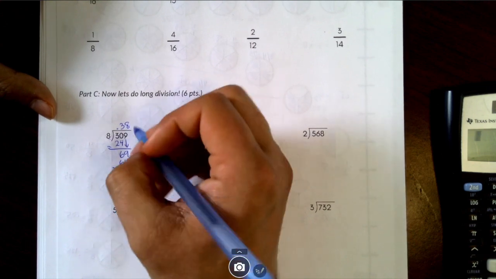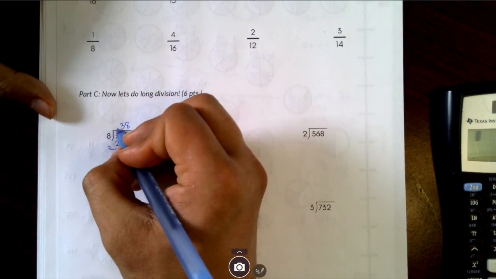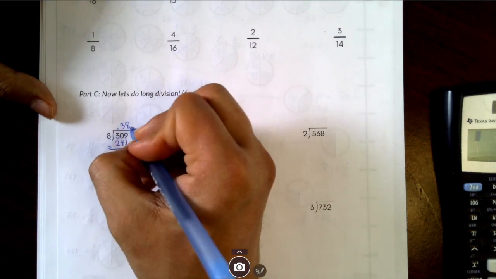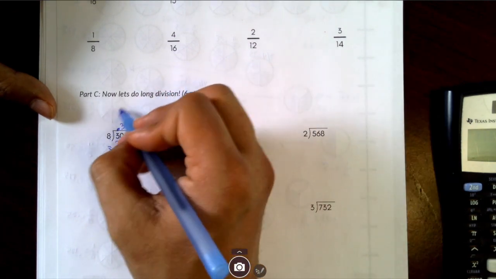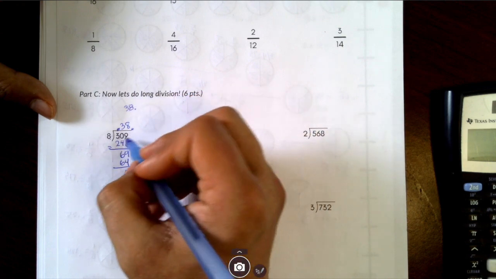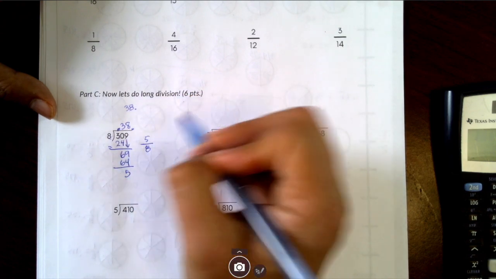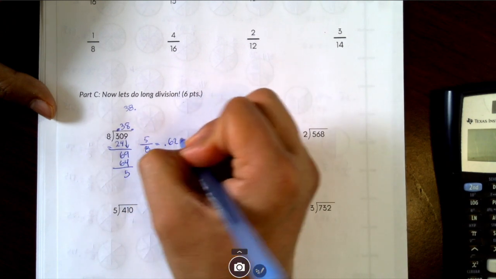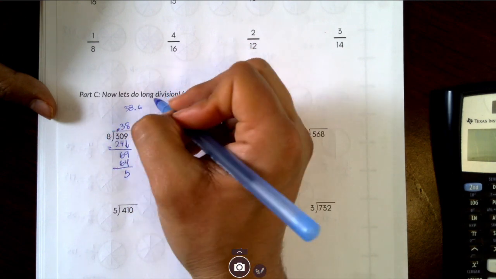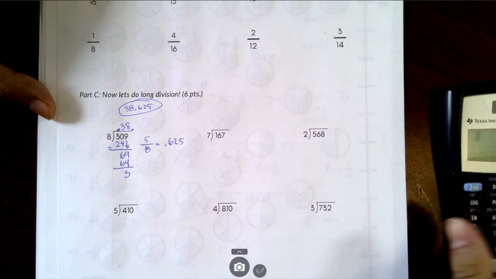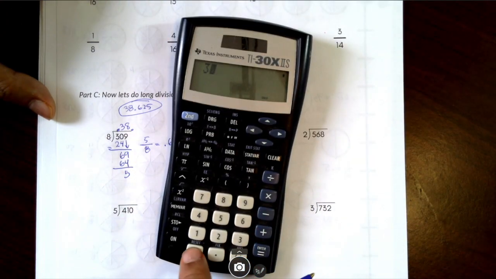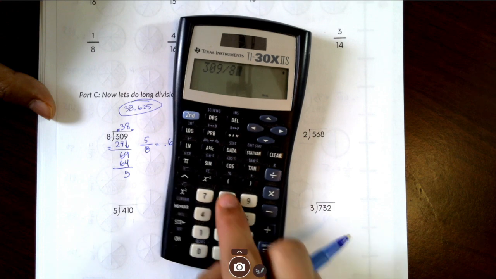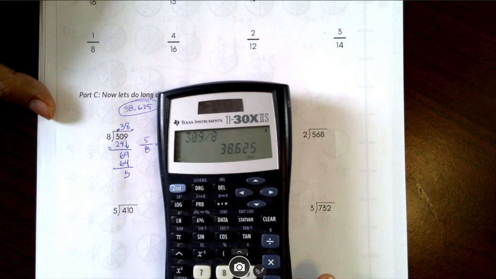So that's our remainder, and this is not a point. I'm sorry, that's just 38. I don't know why I did the point. Sorry. So it's 38 point something, and it's 5 divided by 8, and we already said that 5 divided by 8 in the front was 0.625. So this should be our answer. I'm hoping. If I get my calculator and I do 309 divided by 8, nice, 38.625, okay? Now, go ahead and finish the rest of this packet.